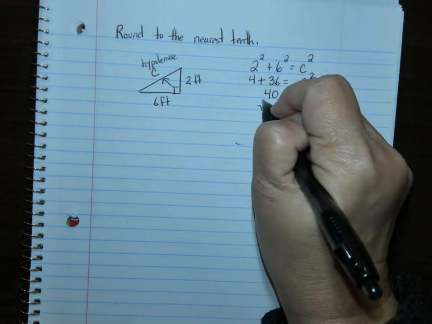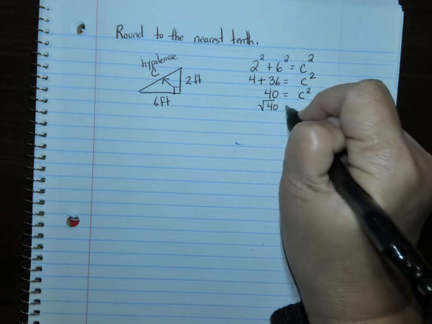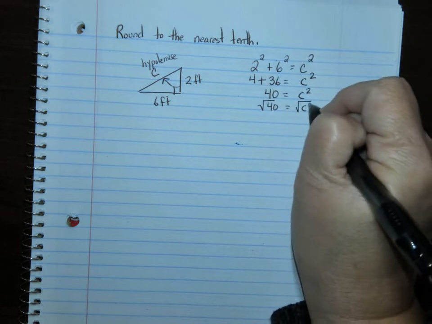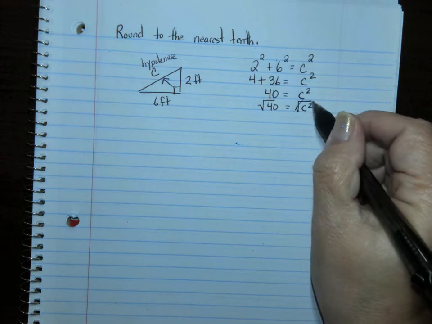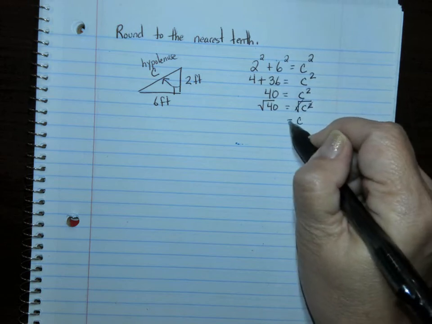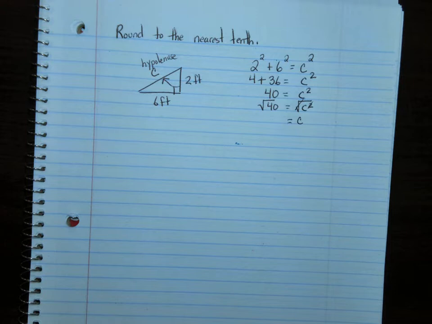And then this is where I'm going to take the square root of both sides, because square rooting and squaring undo each other, and this leaves the C by itself. But the square root of 40, nothing times its own self will equal 40. So we're going to use our calculator.